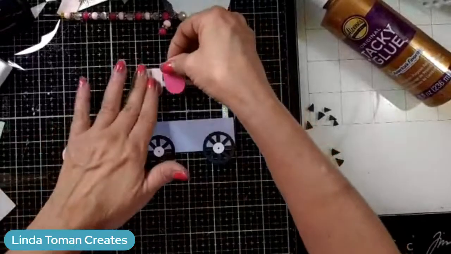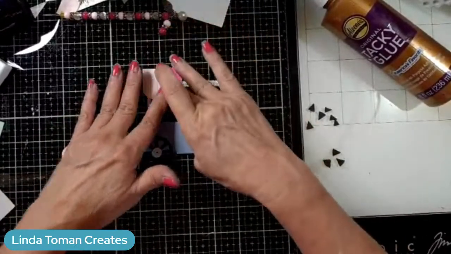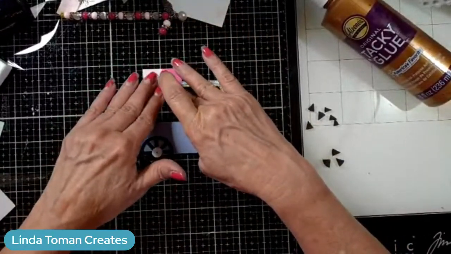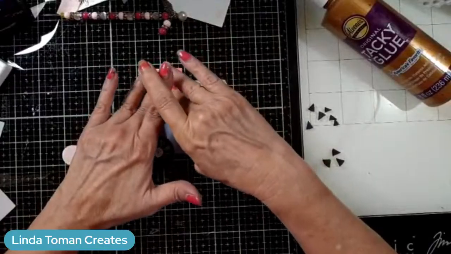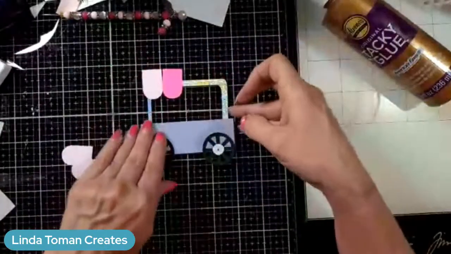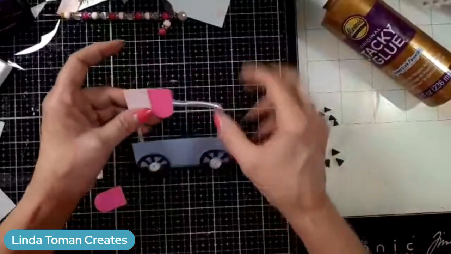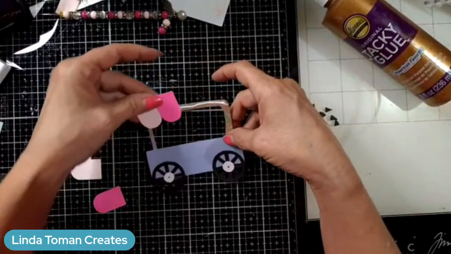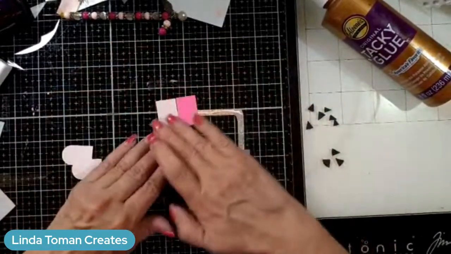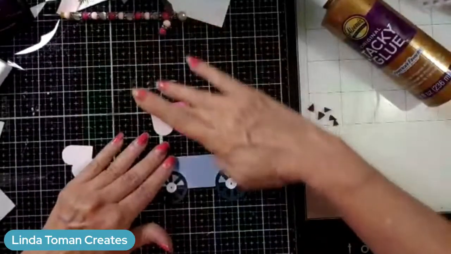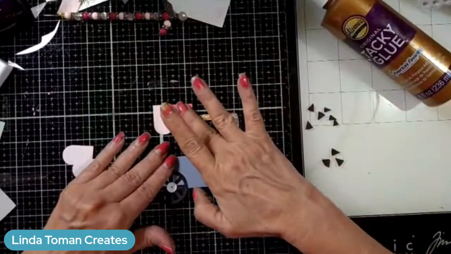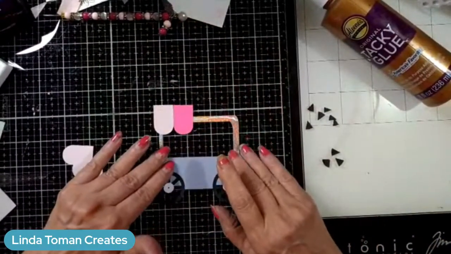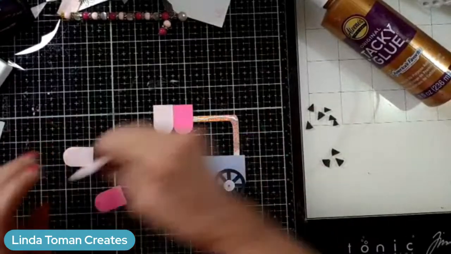Then we're going to put a bright one. Yes, this is my prototype, the very first one I'm making. Okay, that's not straight. We need them straight. And then a light color.